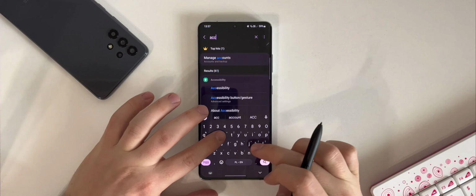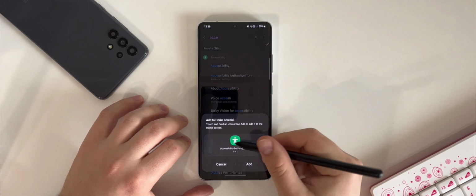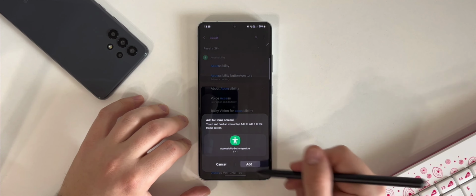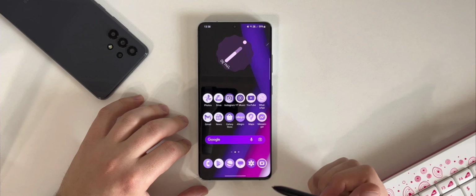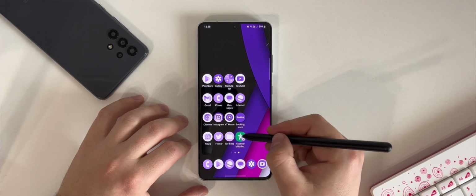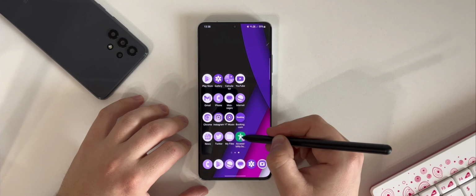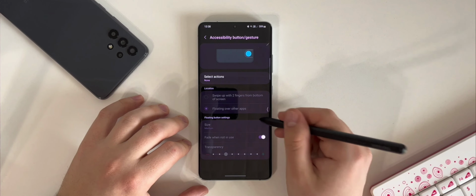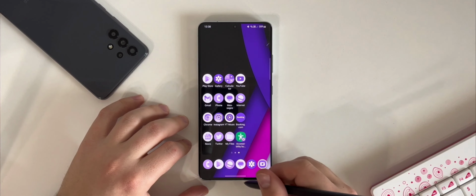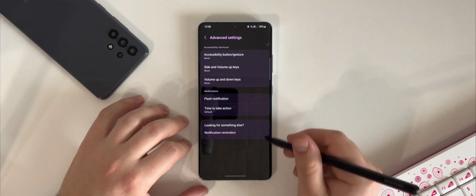Did you know that you can make a shortcut for any section in settings? Let's say you want to go to accessibility section that is hidden deep in settings menu. You can easily make a shortcut and jump directly in that particular section straight from your home screen. You can make shortcuts to any section that you want.